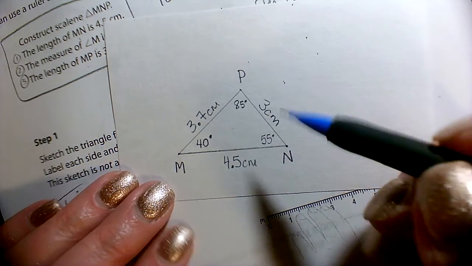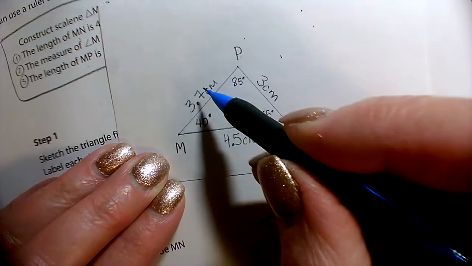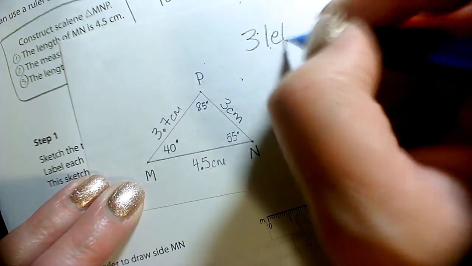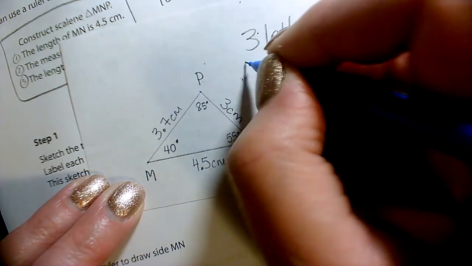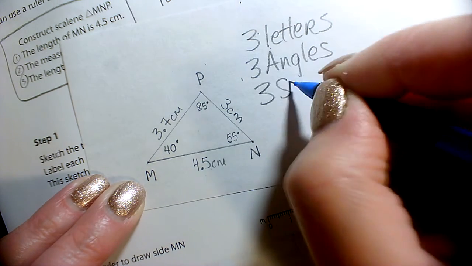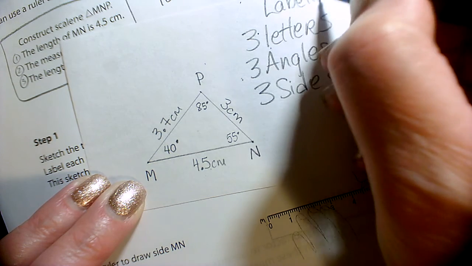There's all 6 of my pieces labeled. So I need letters on all my corners. I need all my sides labeled. I need 3 letters, 3 angles, 3 sides for my labeling.